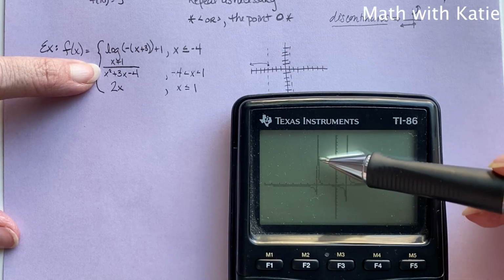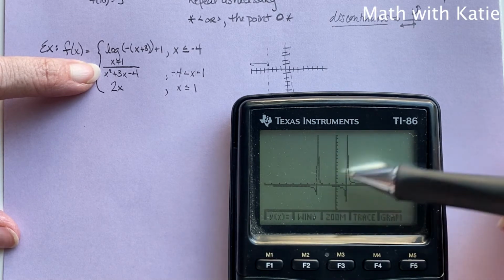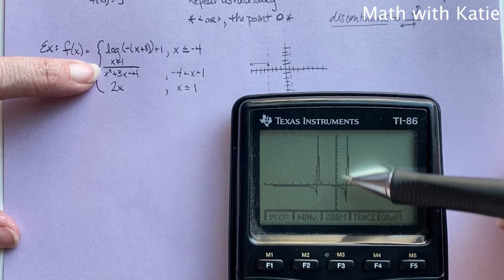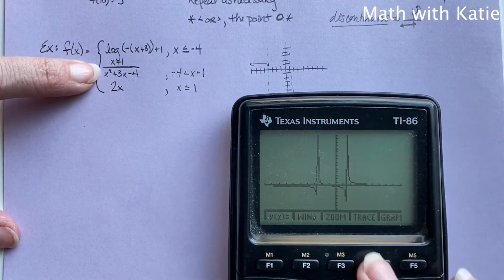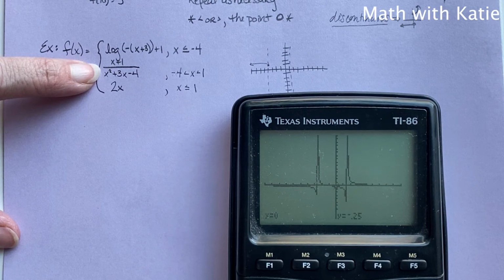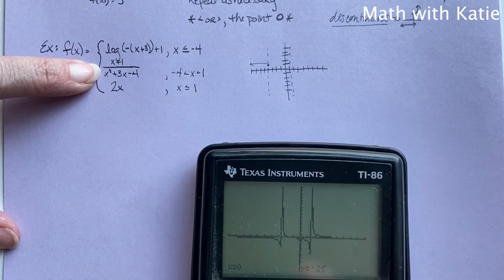Okay, so we'll notice we also have vertical asymptotes at -4 and 1, okay? And this graph goes right in between. So let's do trace. Okay, 0.25 is one of our points.